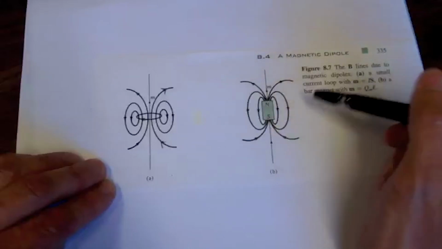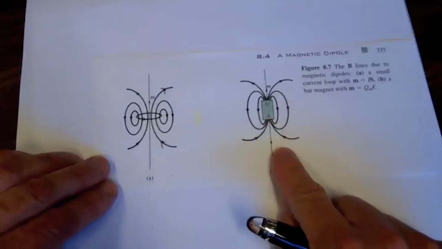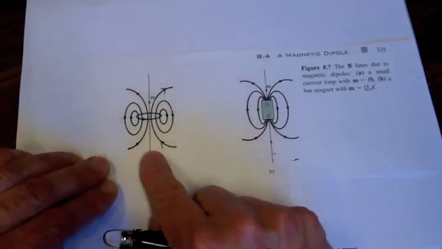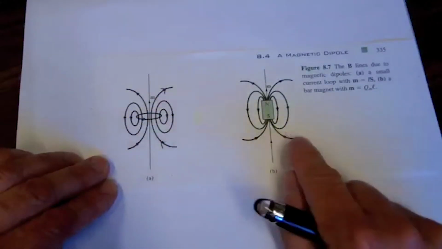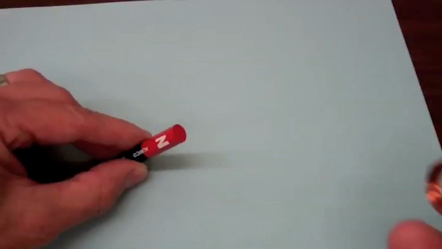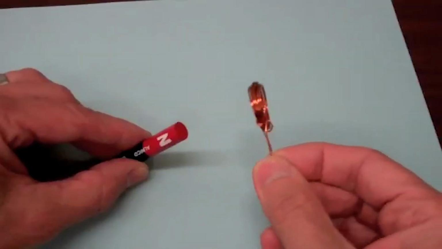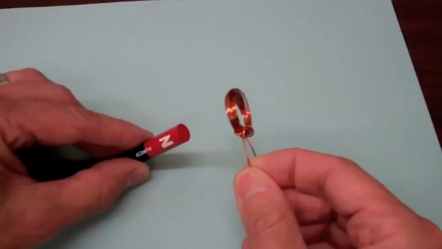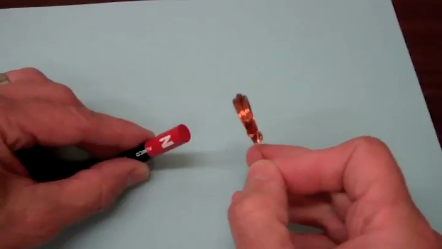And here's the magnetic fields associated with a bar magnet, and you can see the similarity between the field produced by the current carrying coil and that of a bar magnet. If we fix the bar magnet, then the coil is going to be either attracted or repelled from the bar magnet depending on the direction of the current flowing through the coil.